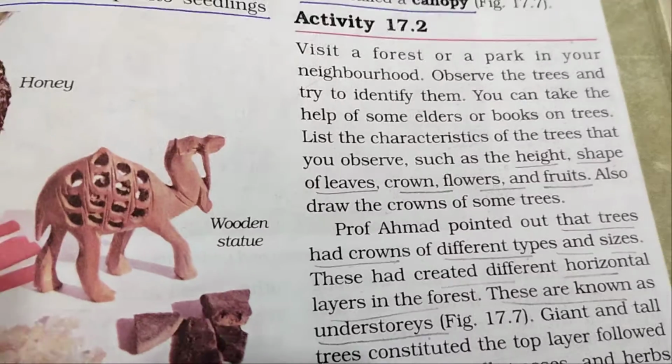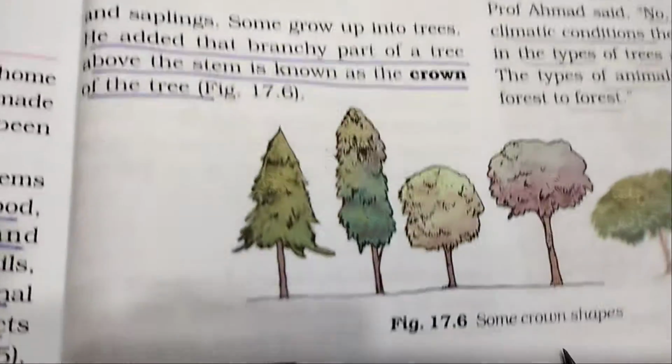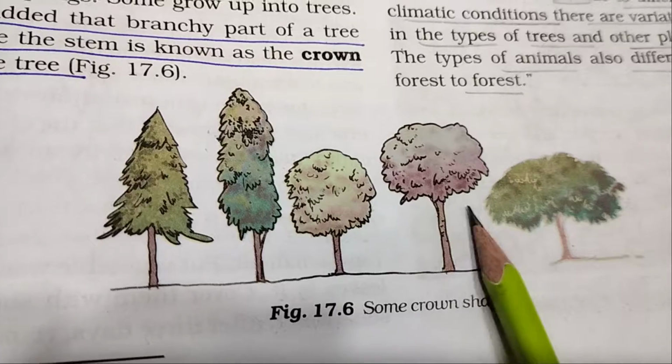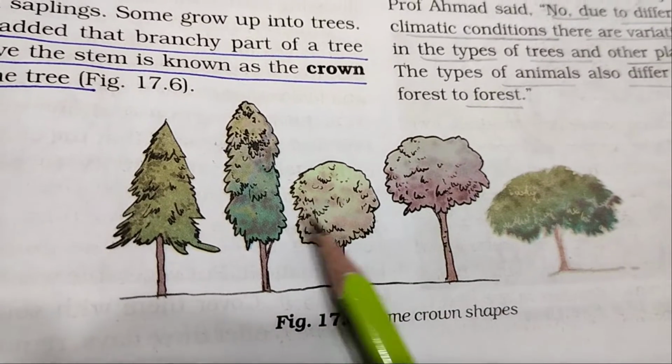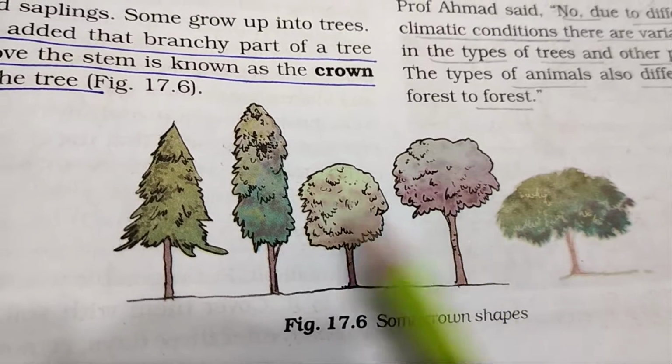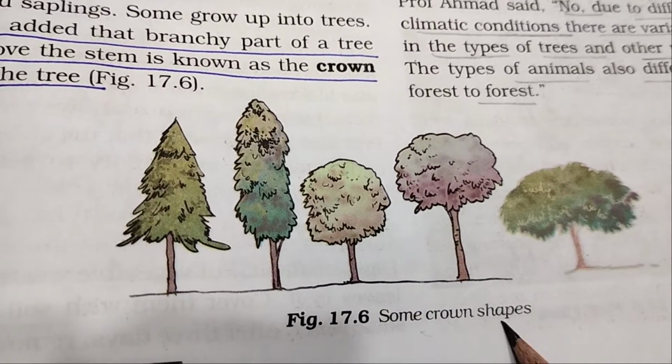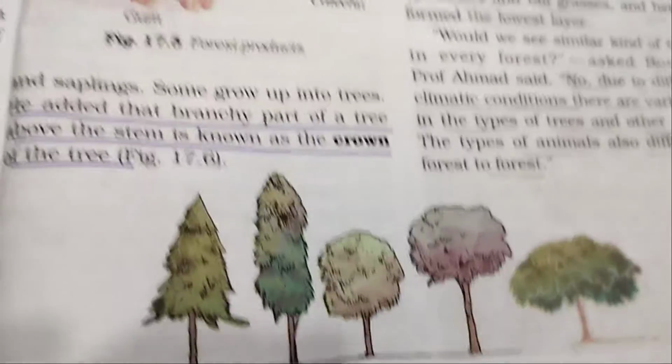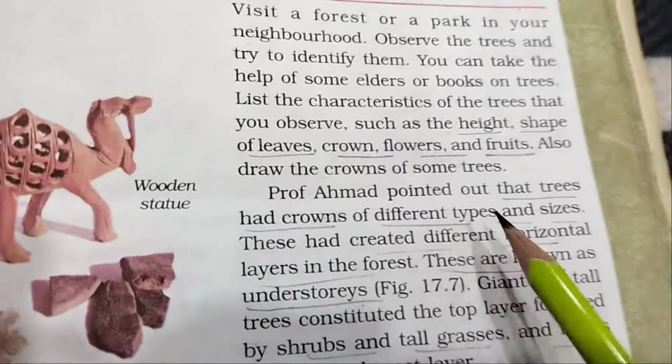Can you see here in image 17.6 these are different types of trees. They have different shapes of leaves. Some have crowns, some are blunt or round. Can you see? So these are known as some of the crown shapes. Coming back to the activity.